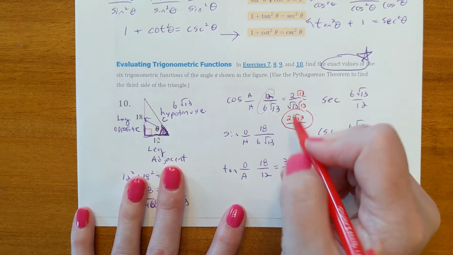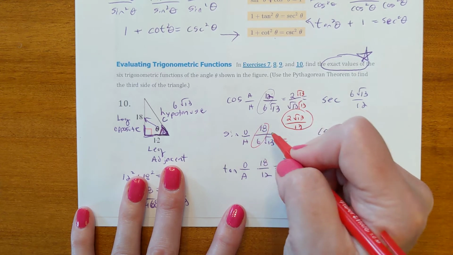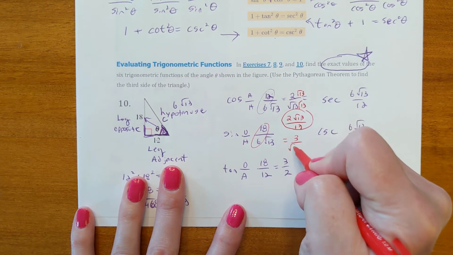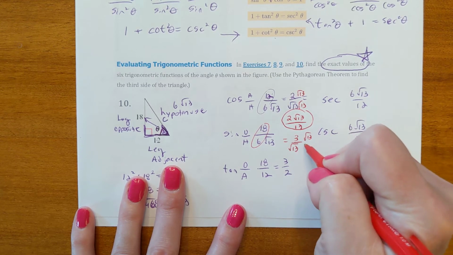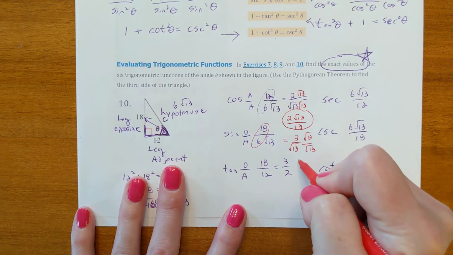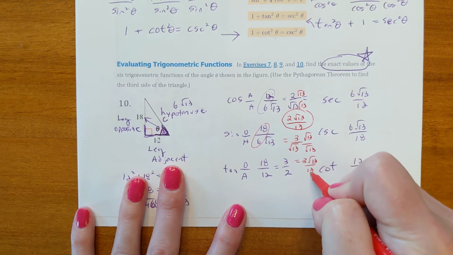Same thing here. We're going to divide 6 into 18. So that makes 3 over radical 13. And again, we don't want a radical in the denominator, so let's rationalize it. So that gives you, for the final answer on that one, 3 radical 13 over 13.